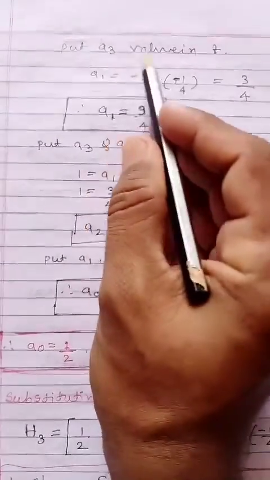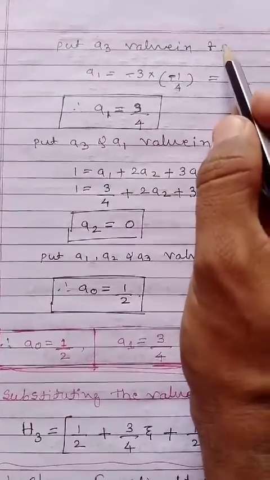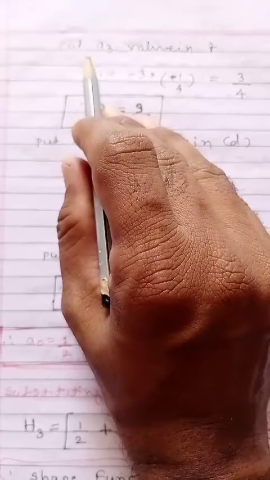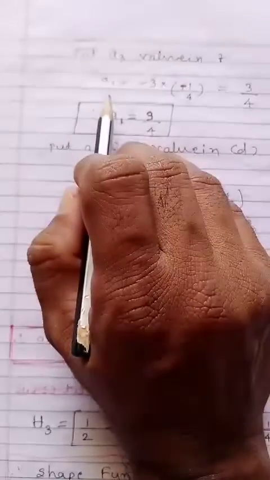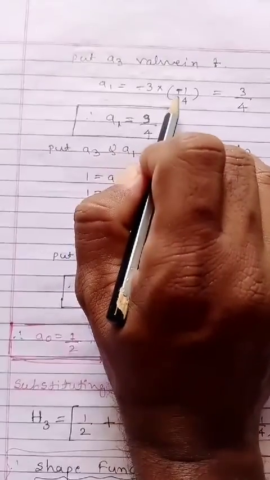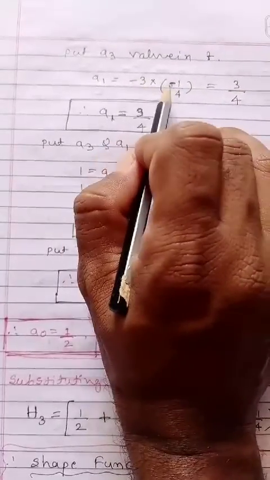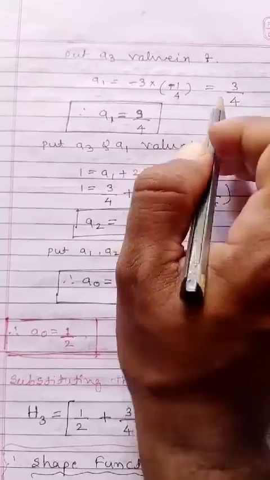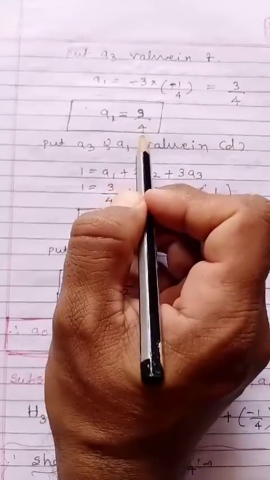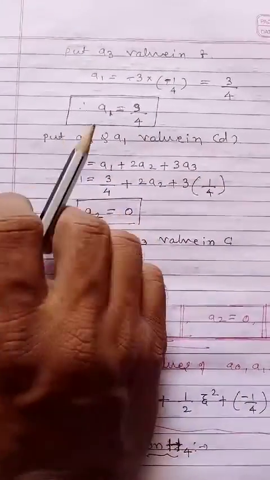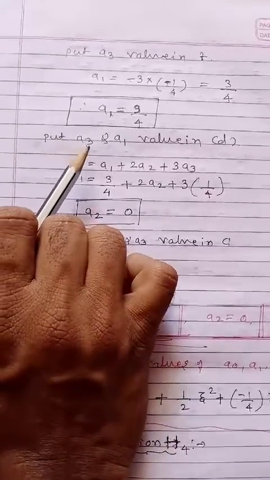Now put the A3 value in equation F, because we know the value of A3. So A1 equal to minus 3 times A3 value, which is minus 1 by 4, that becomes 3 by 4. This minus into minus becomes plus 3 by 4. So therefore A1 is equal to 3 by 4. Again, now we got the two values. We know the value of A3 as well as A1.